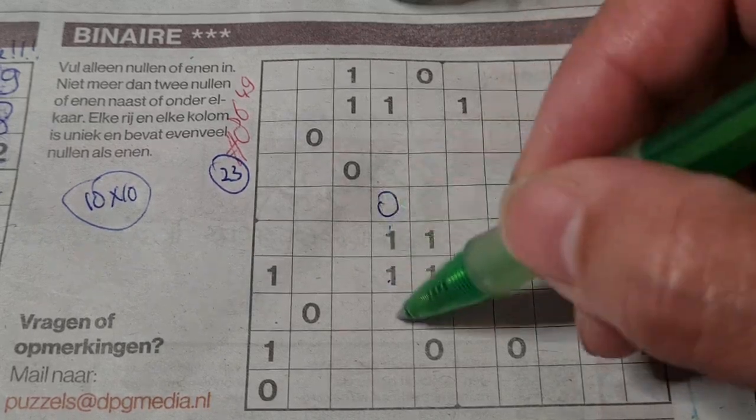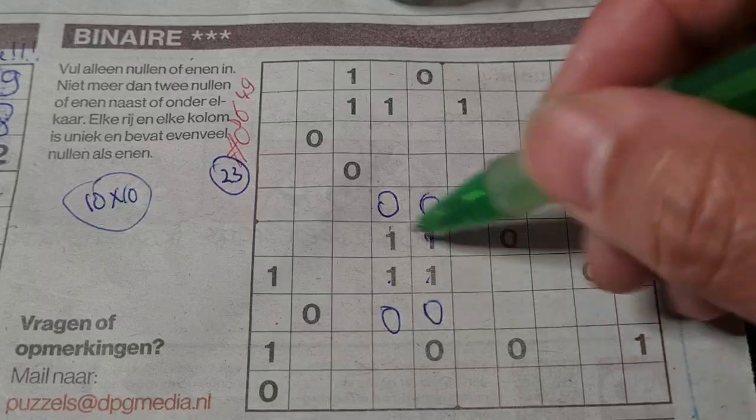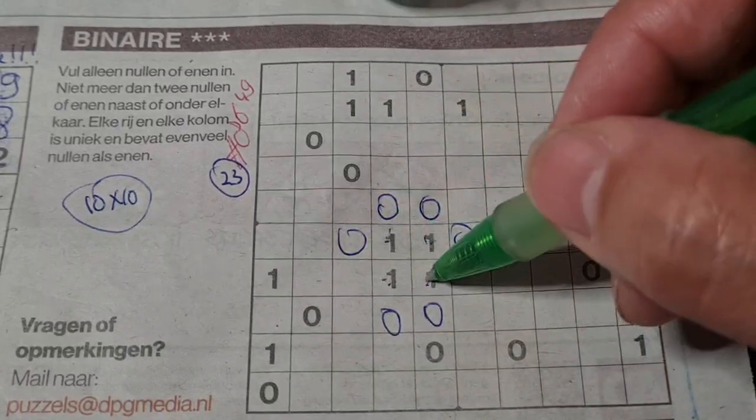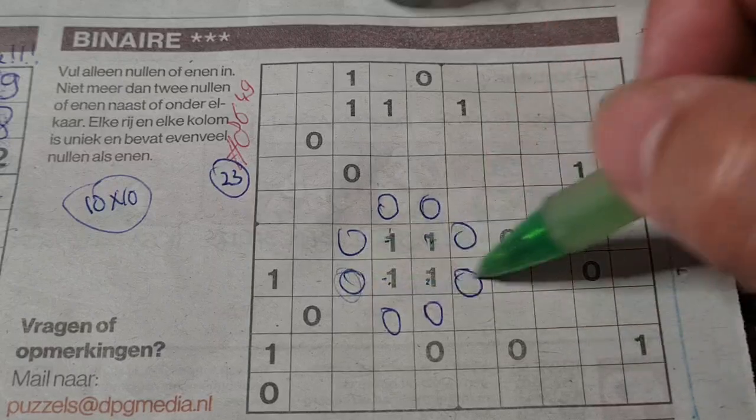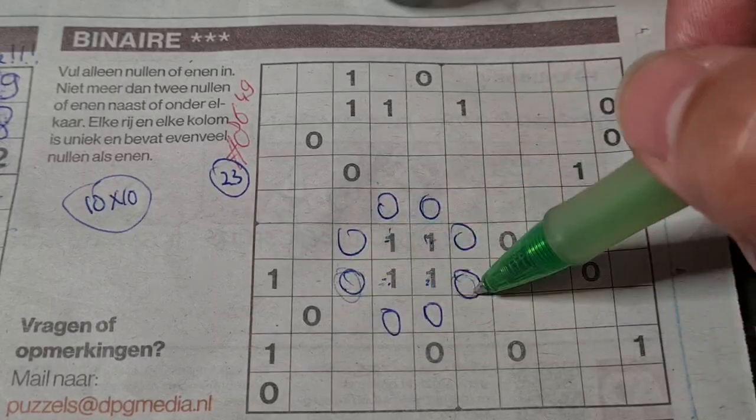Double one, here no, there no. Double one, here one, there one. Oh, sorry, there no.